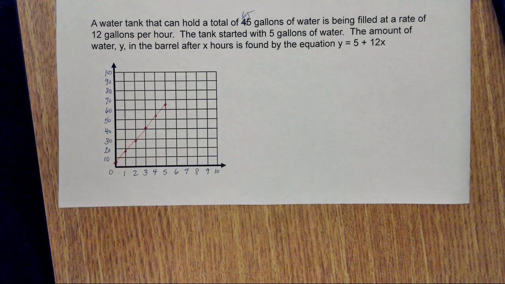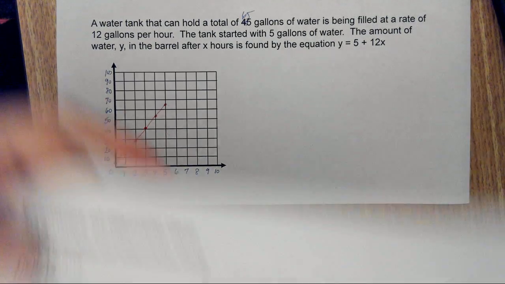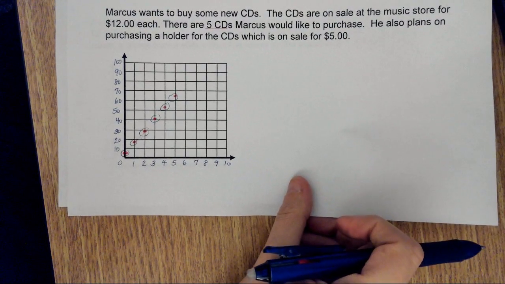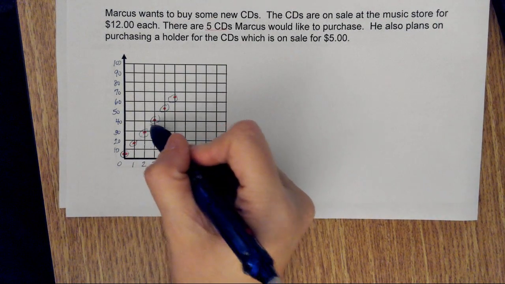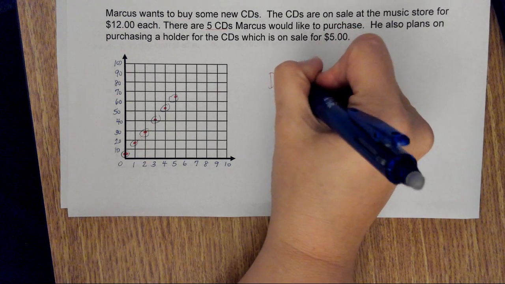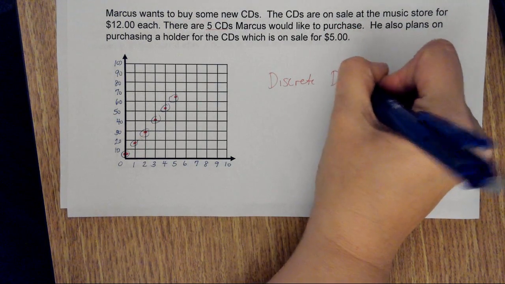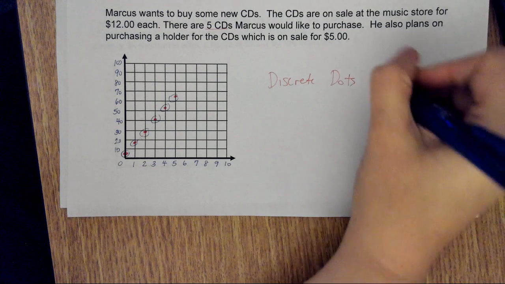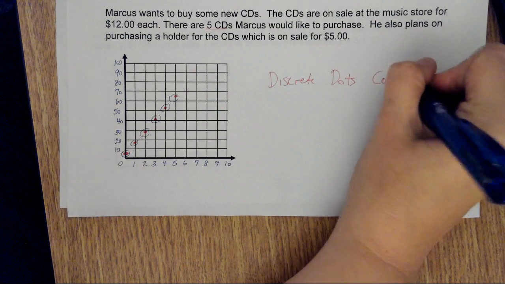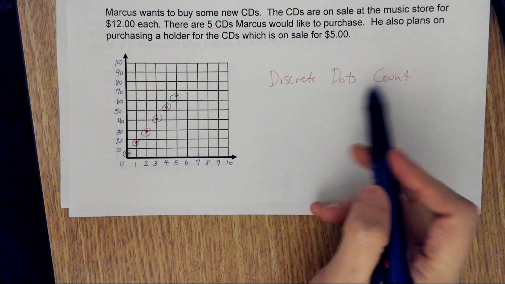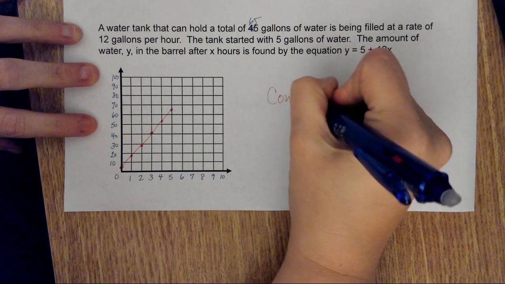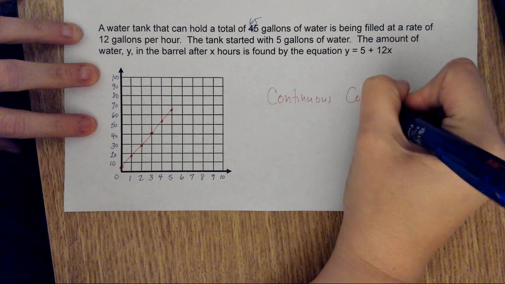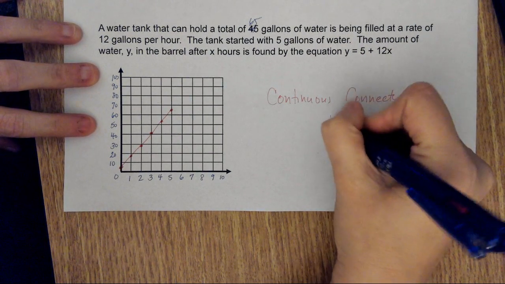Okay? So, again, when we talk about our two data types, we have discrete and continuous. Here's our discrete data, which is old man Marcus buying CDs. Discrete data is graphed as dots, and we have to count it. Continuous data is connected, and we measure it.